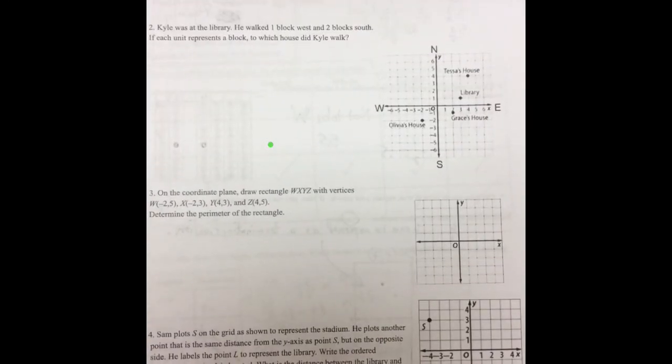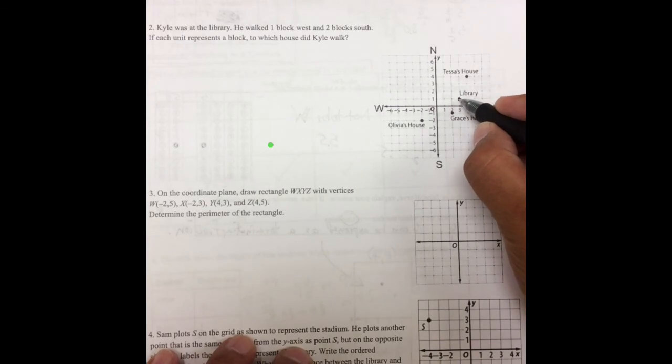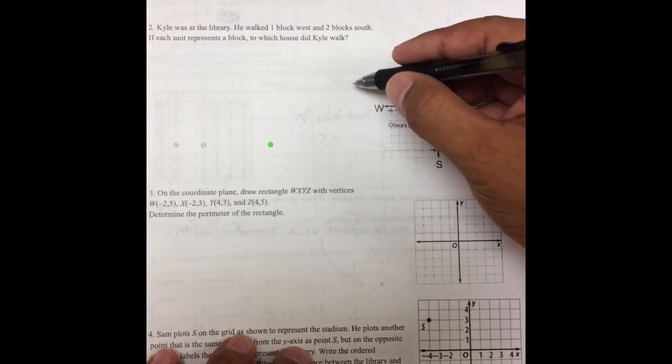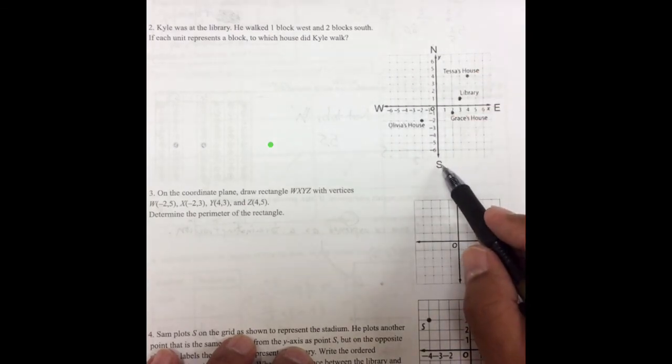For number 2, Kyle was at the library. He walked 1 block west and 2 blocks south. If each unit represents a block, to which house did Kyle walk? So he started off at the library. So he's right here. And notice your axes are labeled north, south, east, and west.